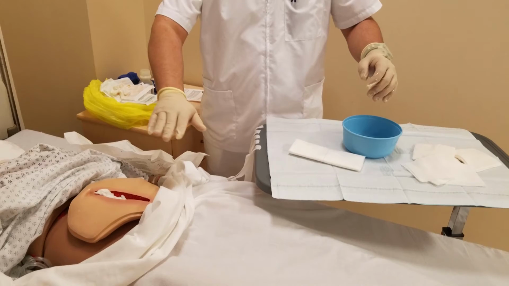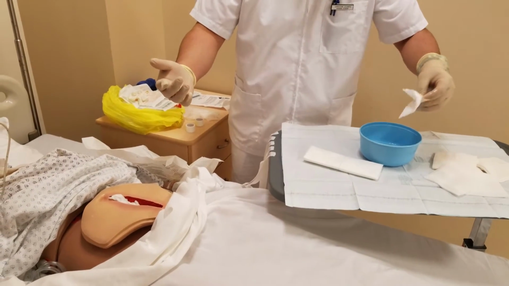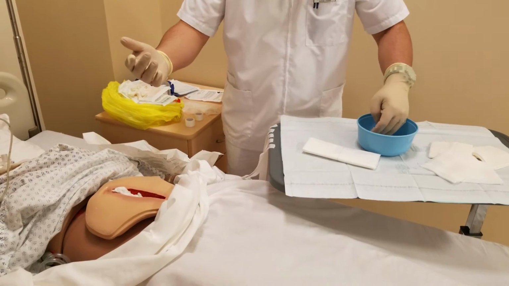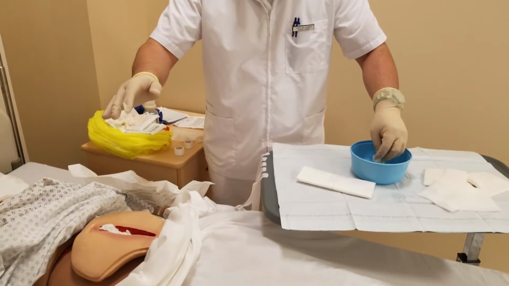So when we're packing, you want to make sure that it becomes level with the rest of the body. So it's level with the upper border of the wound.